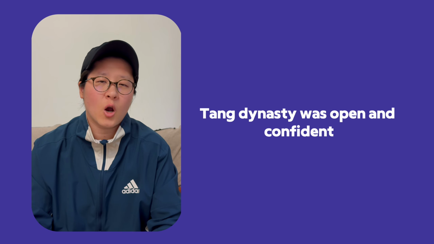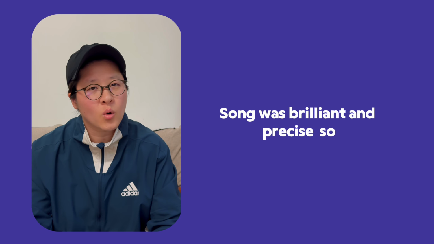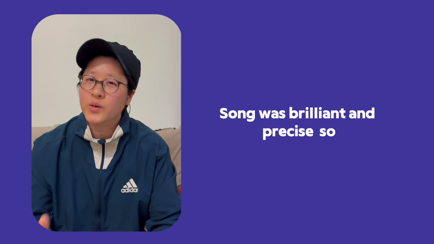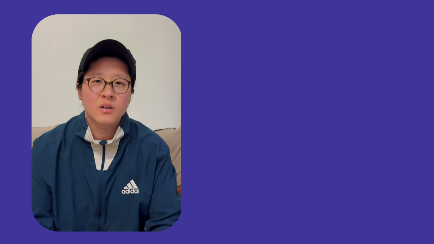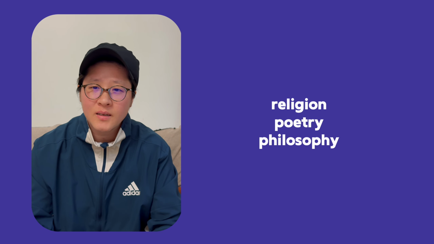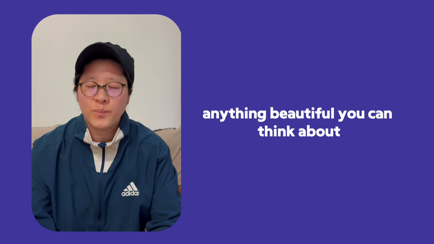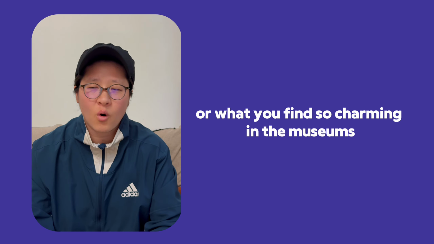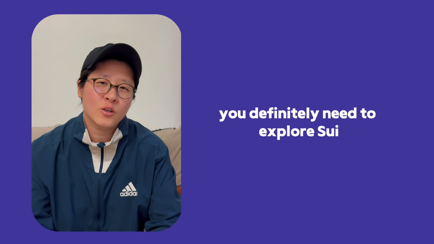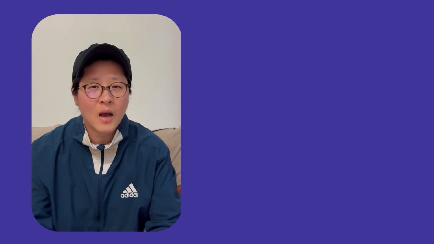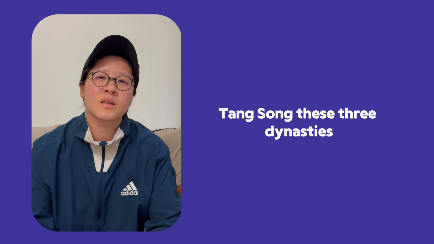Tang dynasty was open and confident. Song was brilliant and precise. So if you are into Chinese art, literature, religion, poetry, philosophy, anything beautiful you can think about, or what you find so charming in the museums, you definitely need to explore Sui, Tang, Song, these three dynasties.